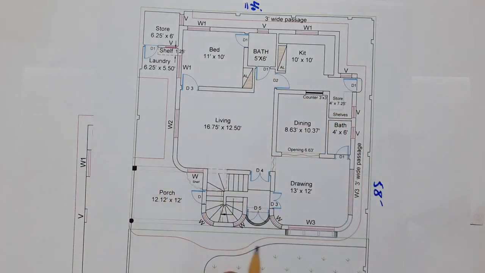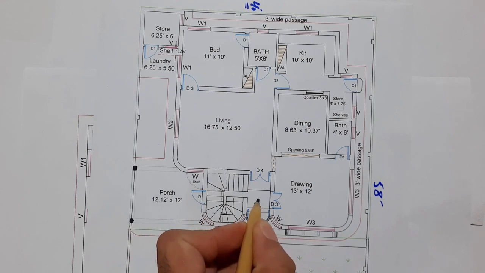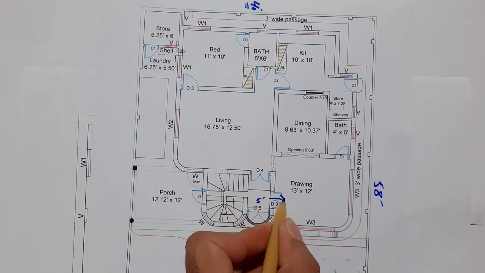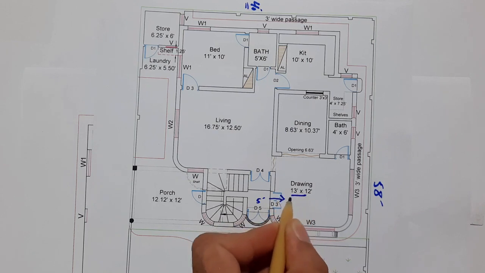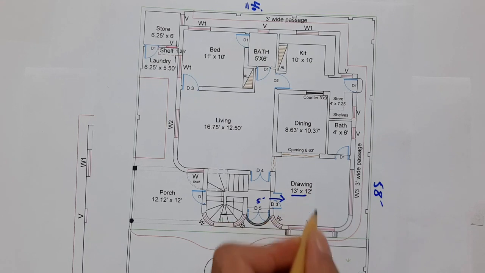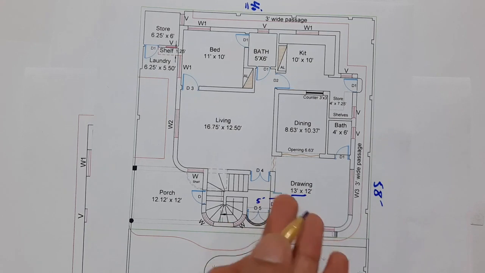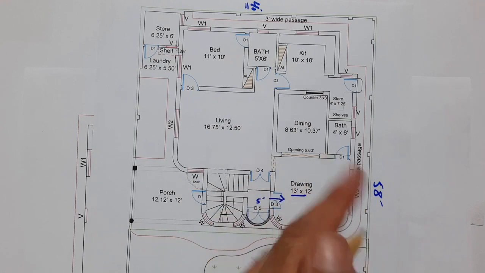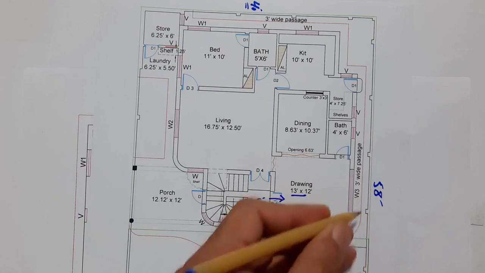So let's start, guys. You can see this is the main entrance, which width is 5 feet. Next guys, you can see this is the drawing room, and the size of the drawing room is 13 feet by 12 feet. Here, this is a big window for this drawing room. Especially you can use this drawing room for the guests. Next guys, you can see this is the other window for this open sky.